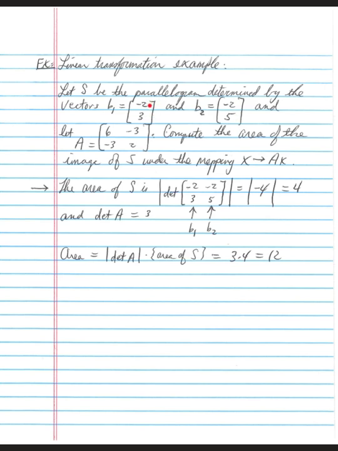So anyway, long story short, (-2, 3) and (-2, 5) become your columns. And I noted here B1, B2. So the absolute value of that determinant, we have -10 minus -6. So -10 plus 6, that's -4. Absolute value is positive 4. The determinant of A is 12 minus 9, which is 3.